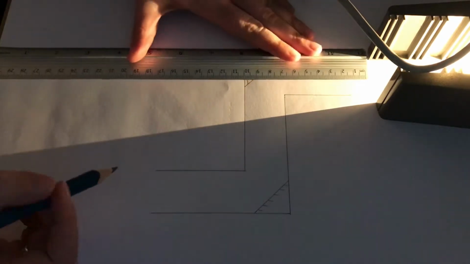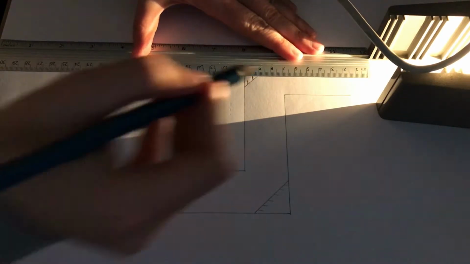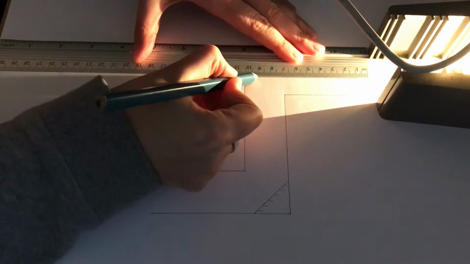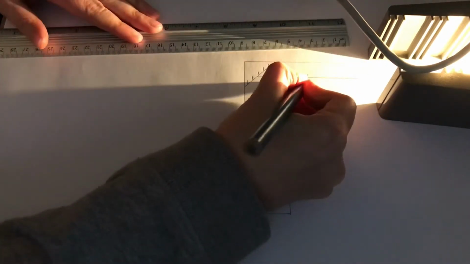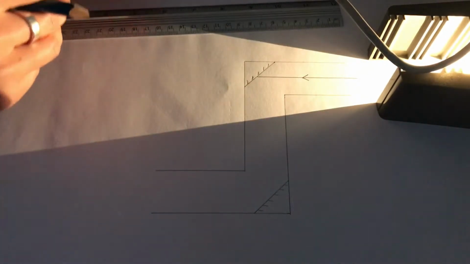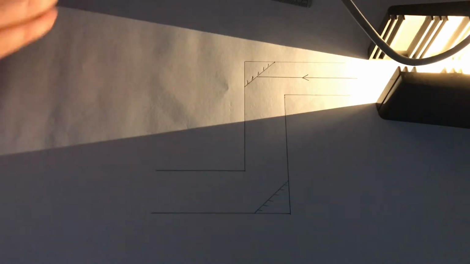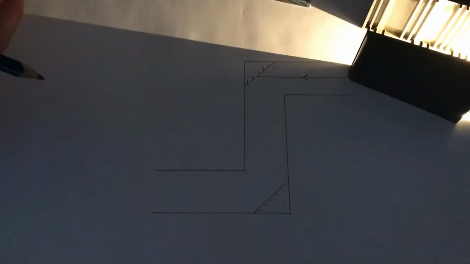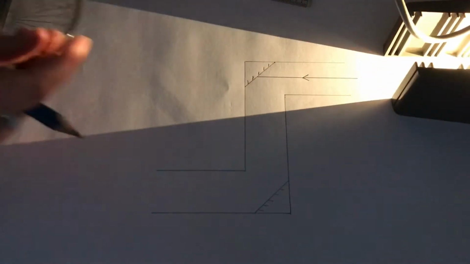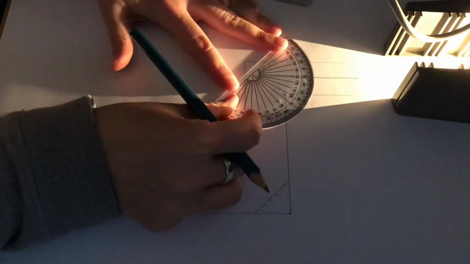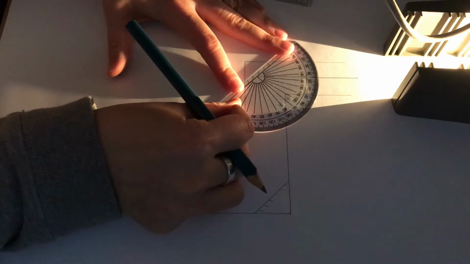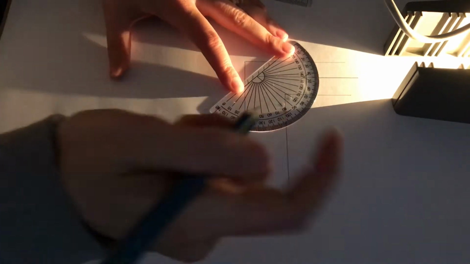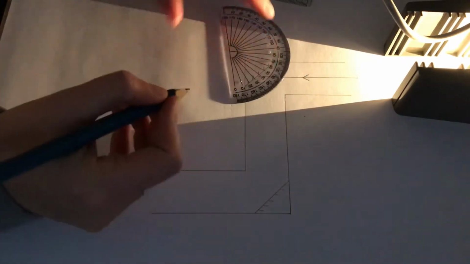So the light comes into the mirror like this. We've got our arrows to show the direction of light, and then we use our protractor just like we did in the reflection video, and we draw our normal line, which is at 90 degrees to the mirror.